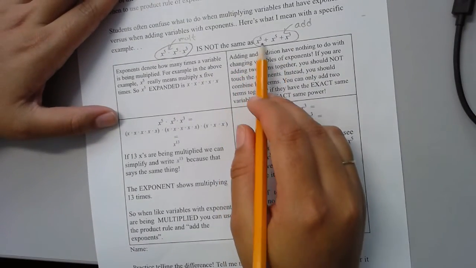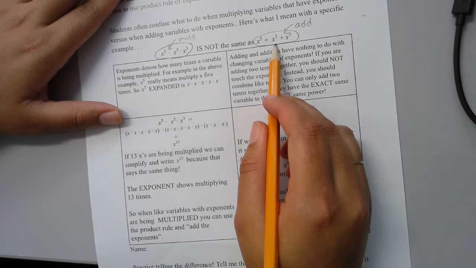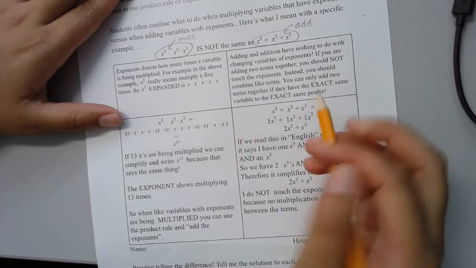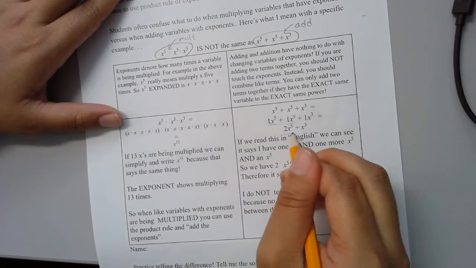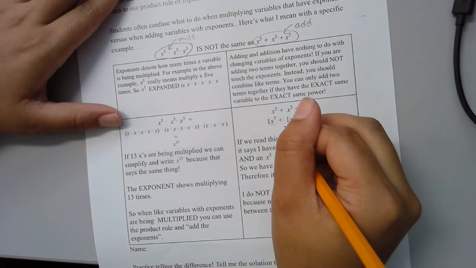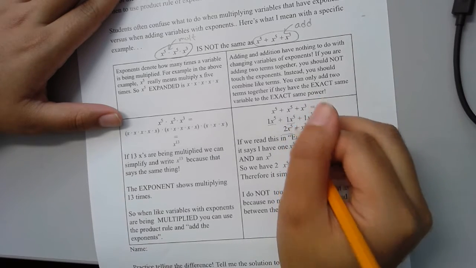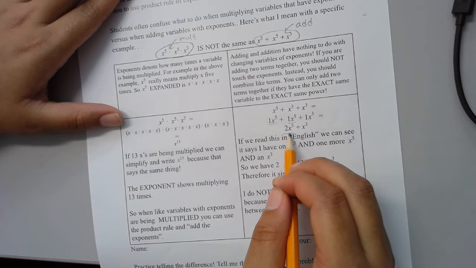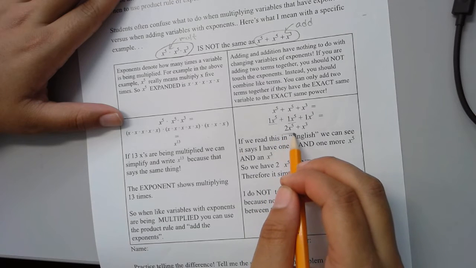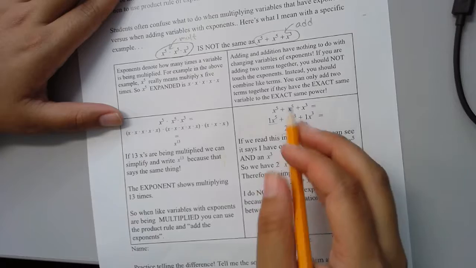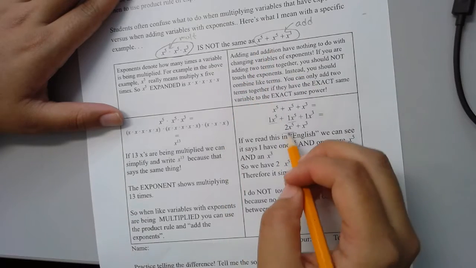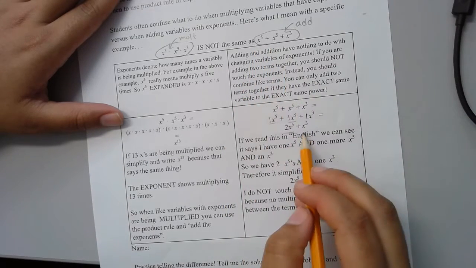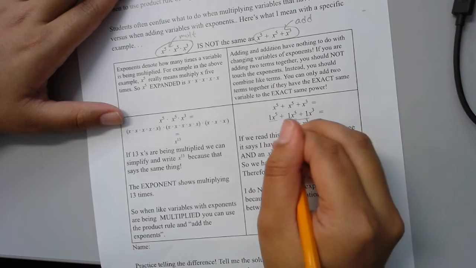So if I have 1x to the 5th plus 1x to the 5th, I actually have 2x to the 5th. And to say I have 2 of a certain kind of variable, I just put a 2 in front of it. That's what I do for adding, okay? So I have 2x to the 5th being added to 1x to the 3rd. So that's my final answer.